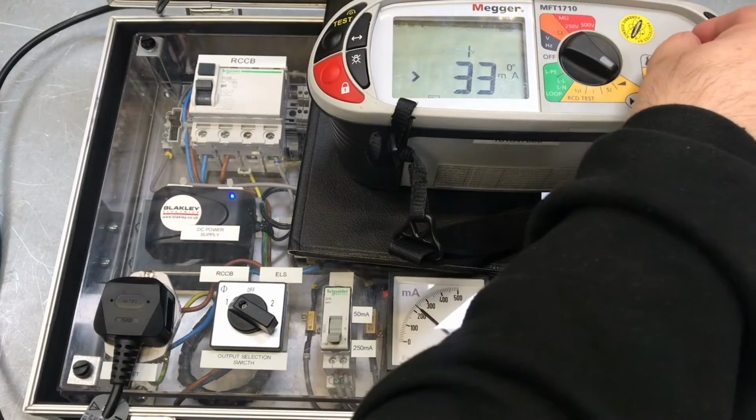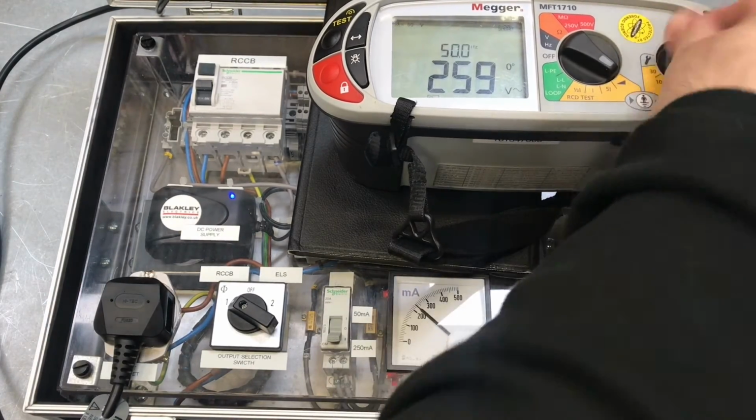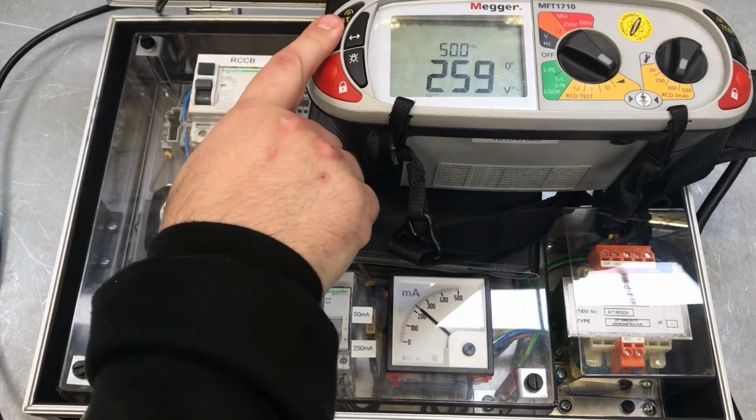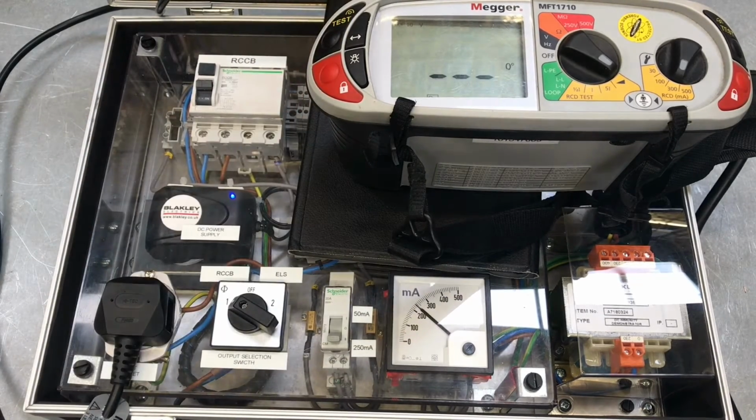I know what I'll do. I'll switch up the rating. I'll tell you what, I'll be a bit dangerous. I'll go to 300 milliamps and let's see where we go. So it should trip in a minute or so. Oh, there we go. It does trip. Great. 195 milliamps. So there's enough there to kill somebody at some point. So we've got a major problem.